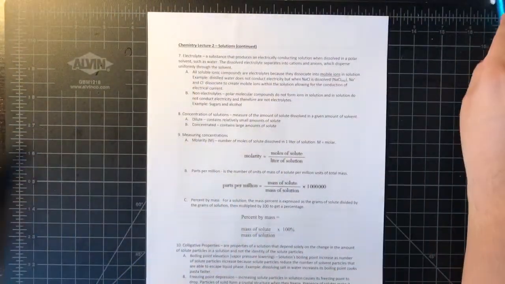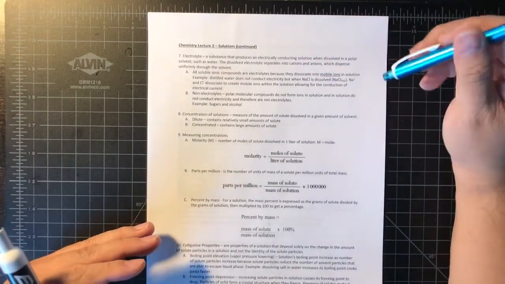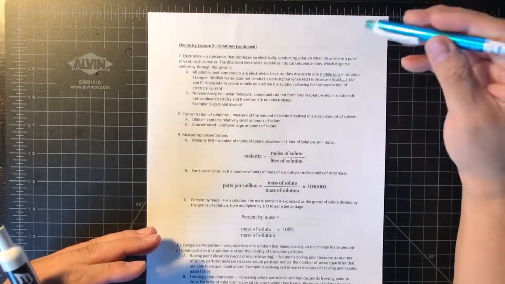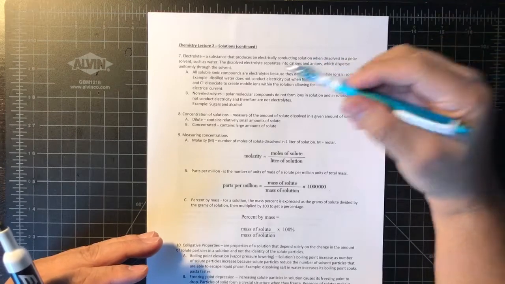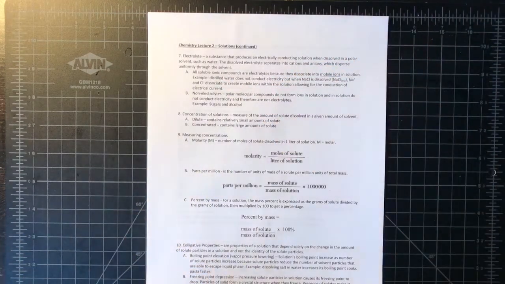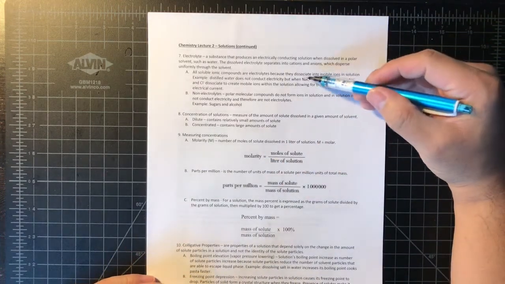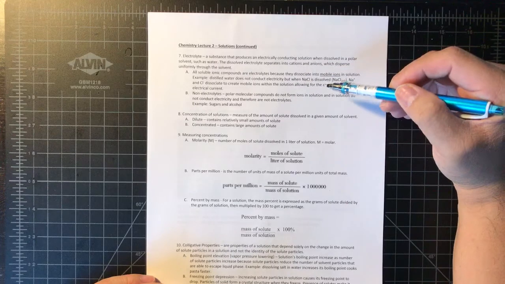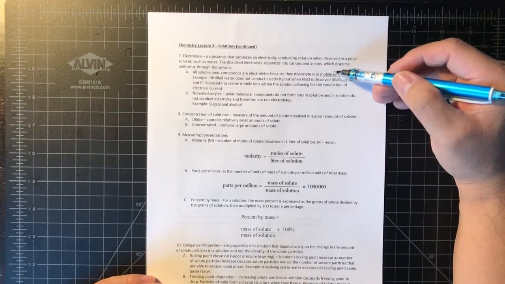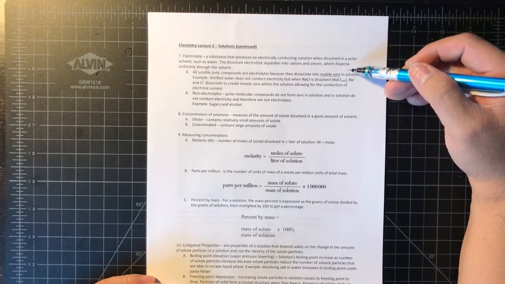So therefore, if you need cations and anions to disperse uniformly in the solvent, then by definition, all soluble ionic compounds are electrolytes. As you know from a previous lesson, soluble ionic compounds will break up into mobile ions.